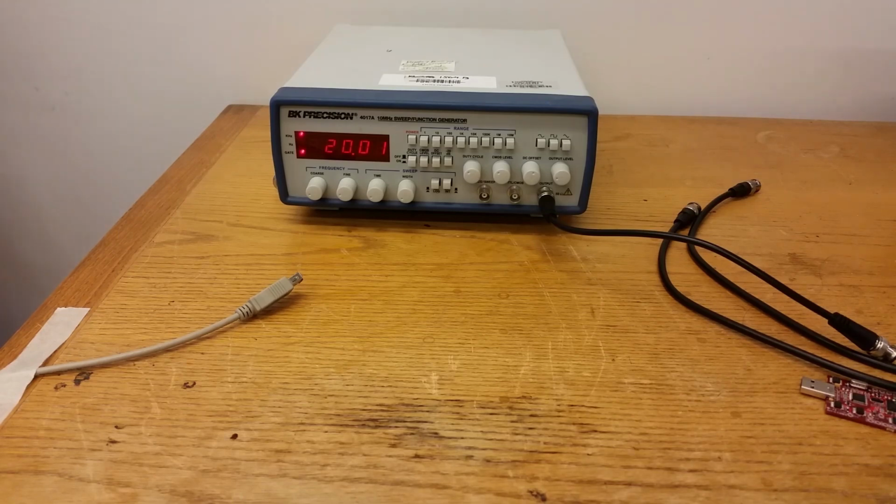In this lab I'm going to teach you how to use the signal processing board. I'm going to teach you how to connect it to the signal generator. I'm going to teach you how to connect it to the oscilloscope so we can see what's going on. And I'm going to teach you how to use the Code Composer Studio software that we use to program the board. First, let me introduce you to the equipment that we're going to be using.